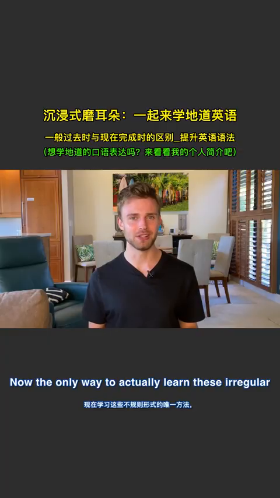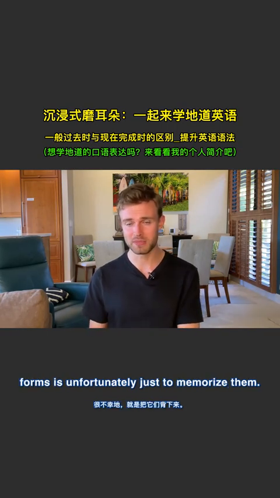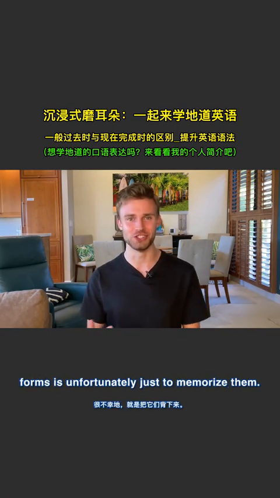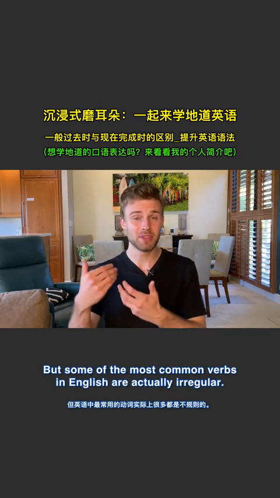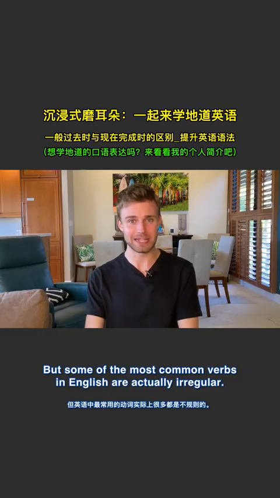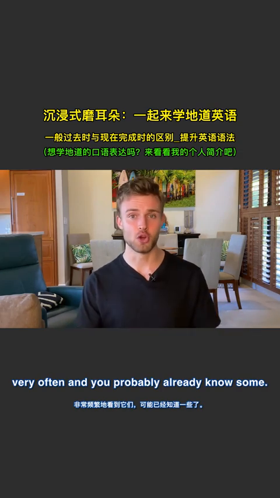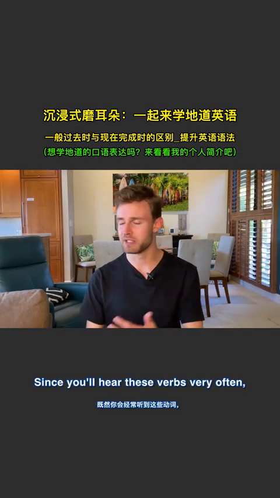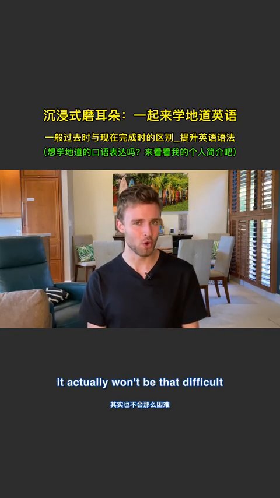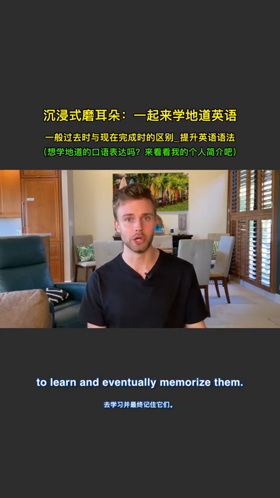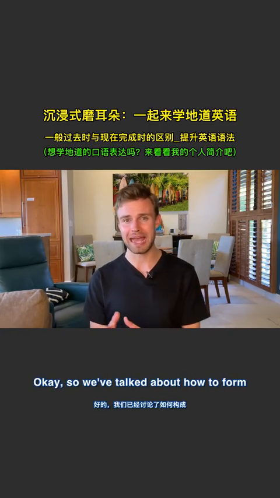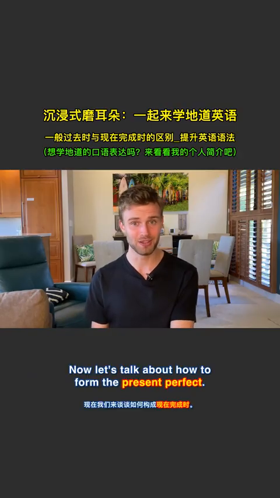Now, the only way to actually learn these irregular forms is, unfortunately, just to memorize them. But some of the most common verbs in English are actually irregular. So you'll see them very, very often, and you probably already know some. Since you'll hear these verbs very often, it actually won't be that difficult to learn and eventually memorize them. Okay, so we've talked about how to form the past simple.